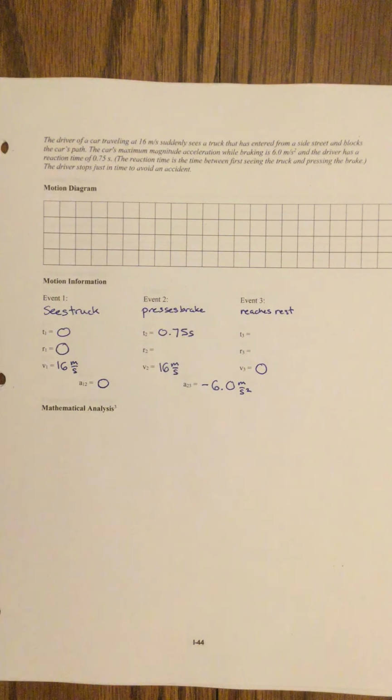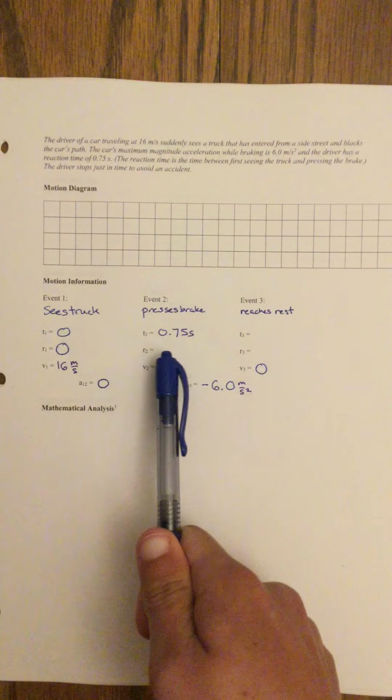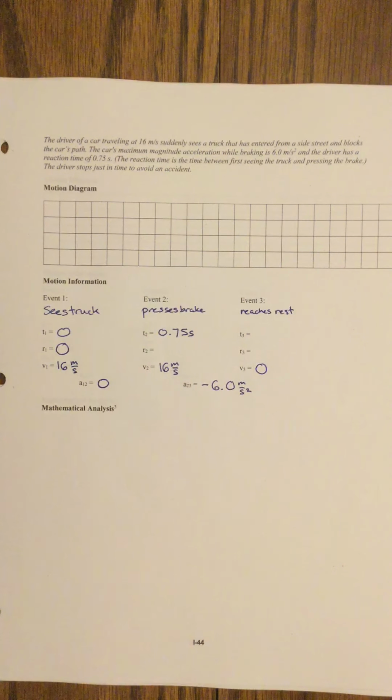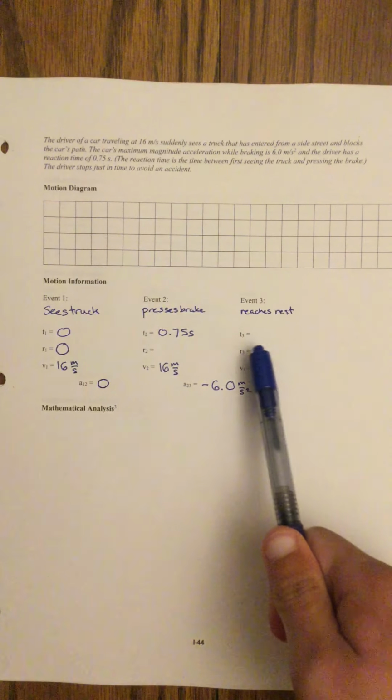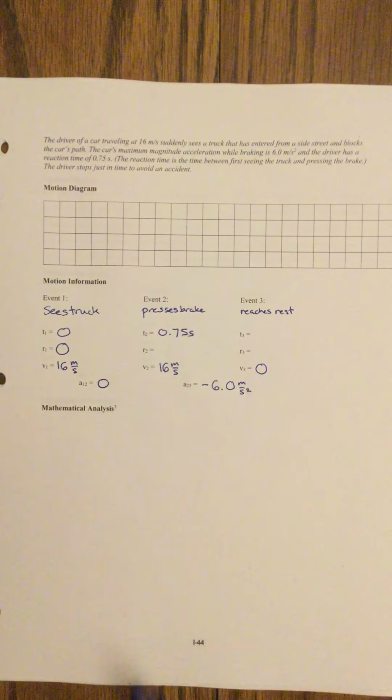Okay, now I think that I put down everything that I know from the problem statement, but from looking at the slope and the area of the velocity versus time graph, I can find two things between each two set of events. So I can find position 2 from looking at the slope and the area going from event 1 to event 2, and I can find two things from going from event 2 to event 3. So if I only have 3 unknowns in my table, I should be good.